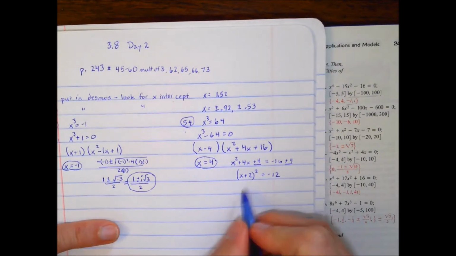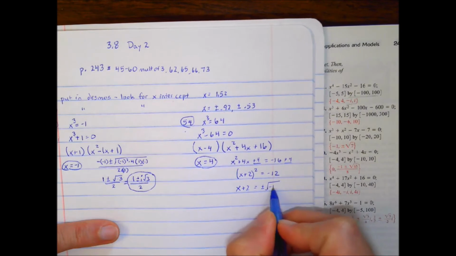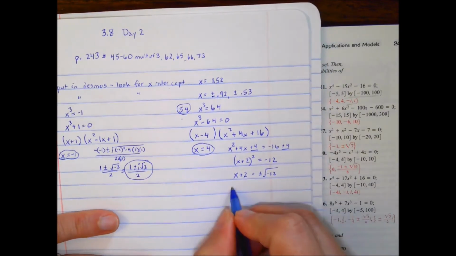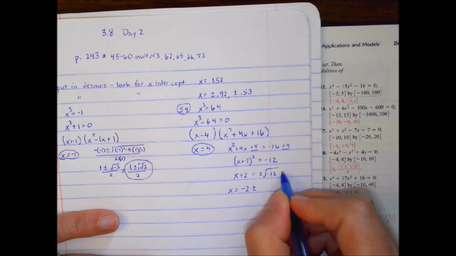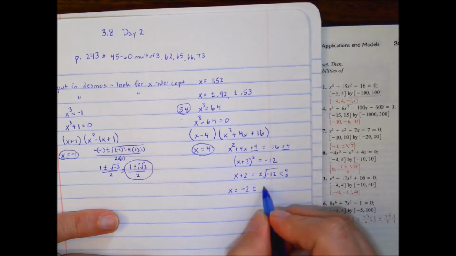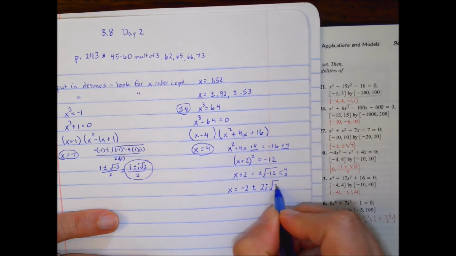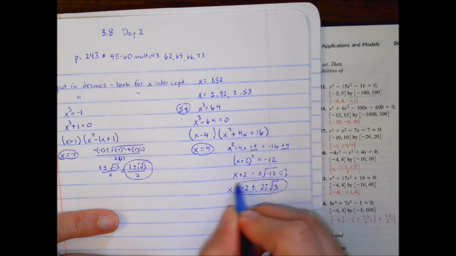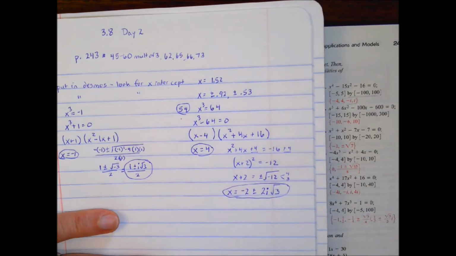Take the square root of both sides. Okay, and get x by itself, so it'll be negative 2 plus or minus. You want to simplify this. 12 is 4 times 3. Square root of 4 is 2. And it's negative, so it's 2i square root of 3. Okay, so we got 3 answers for our x to the third.